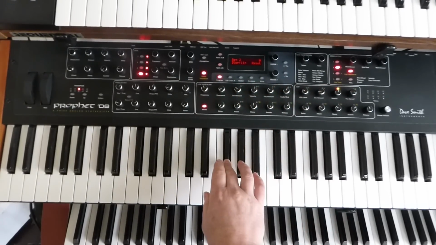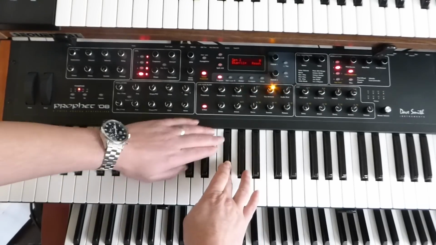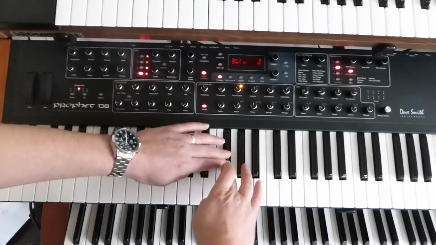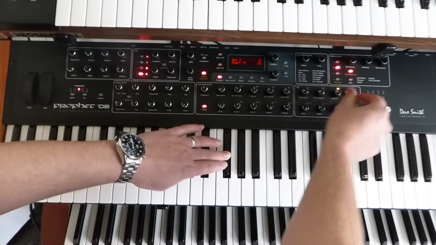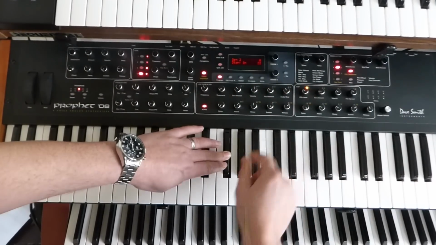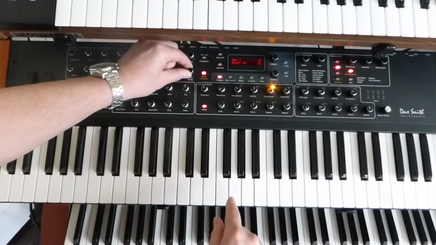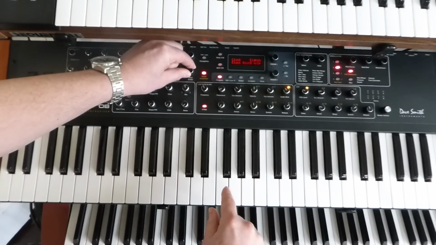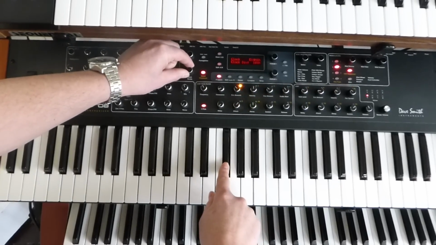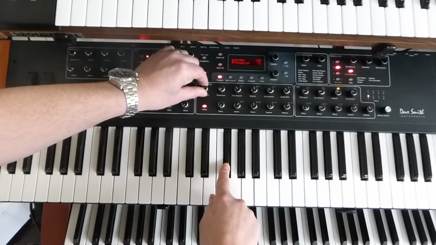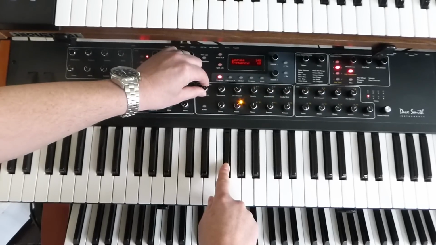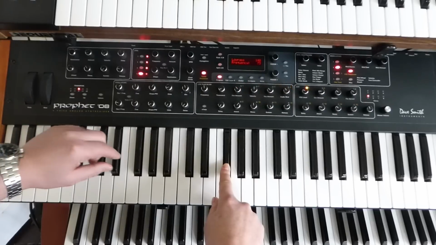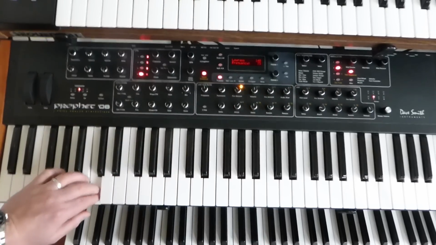So every time it plays, it's going to play slightly differently on the clock divide. That sounds like it's on 8ths. Stick onto 16ths. So you're getting the idea.